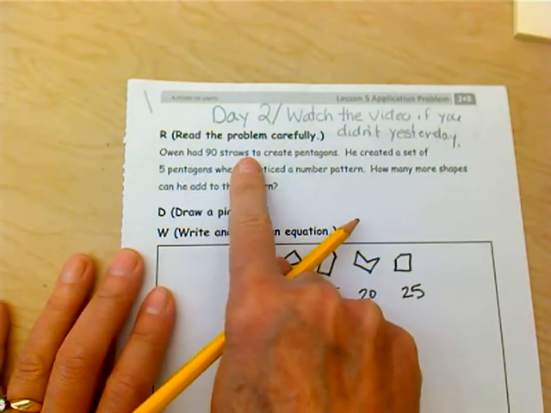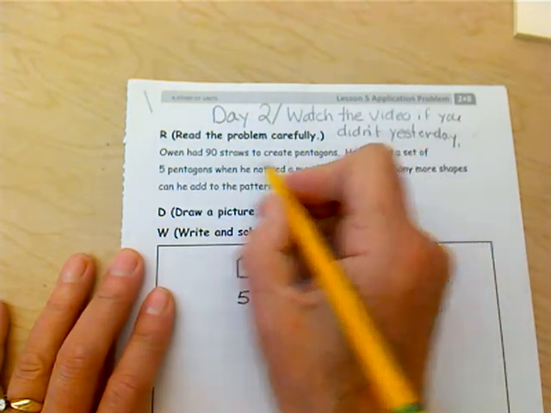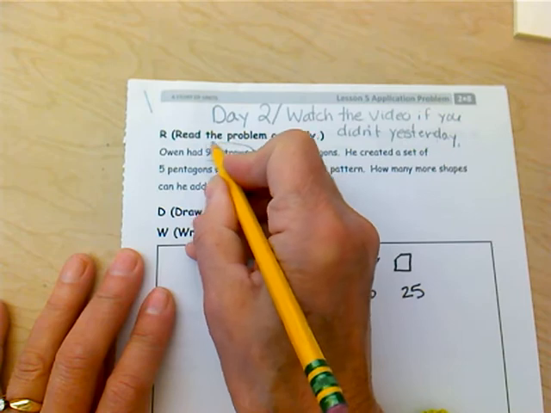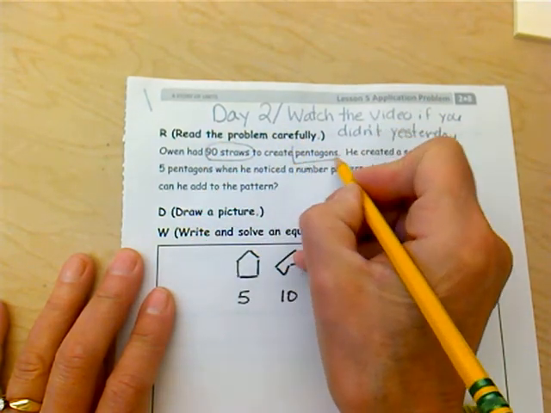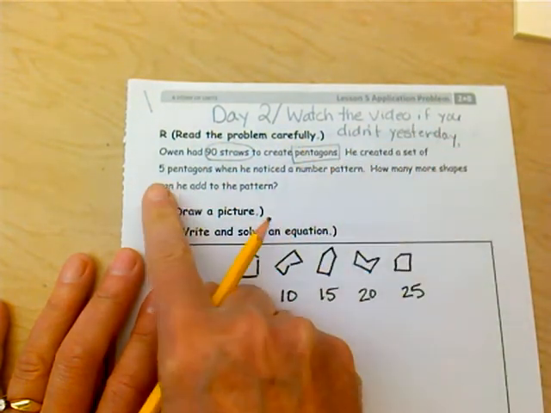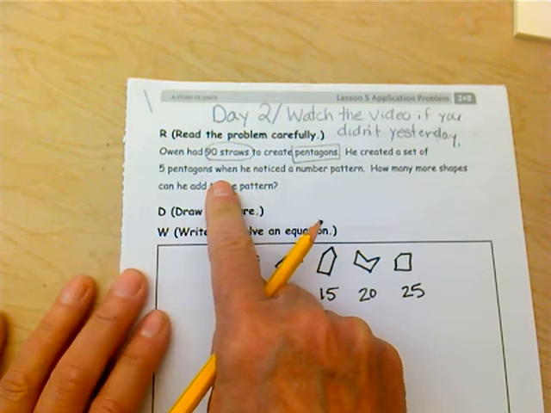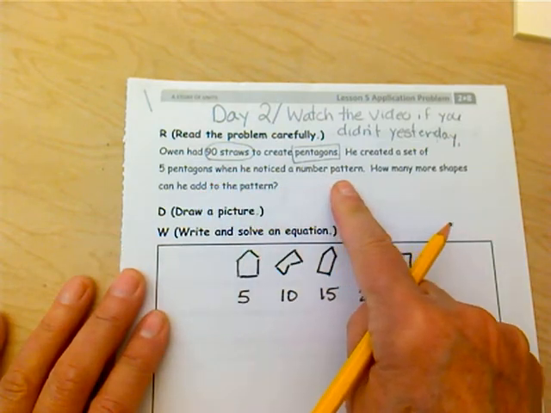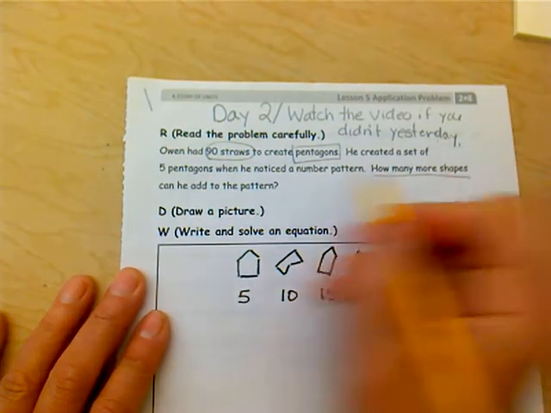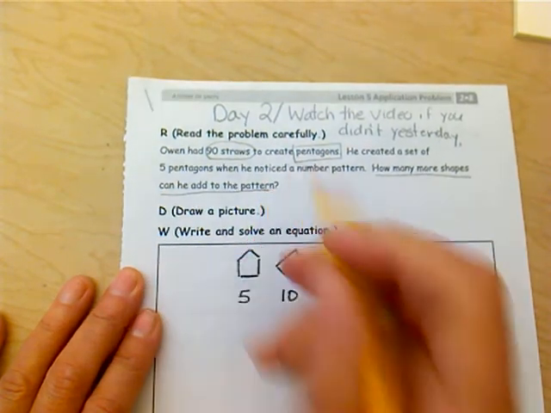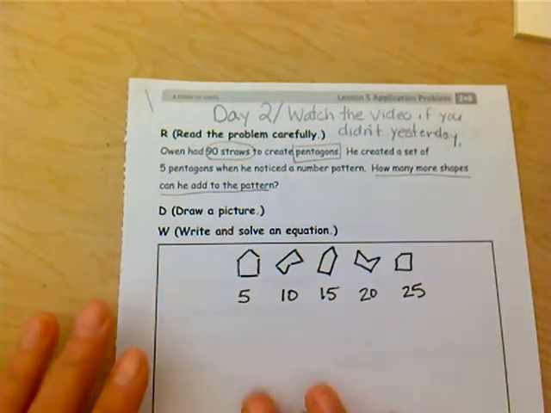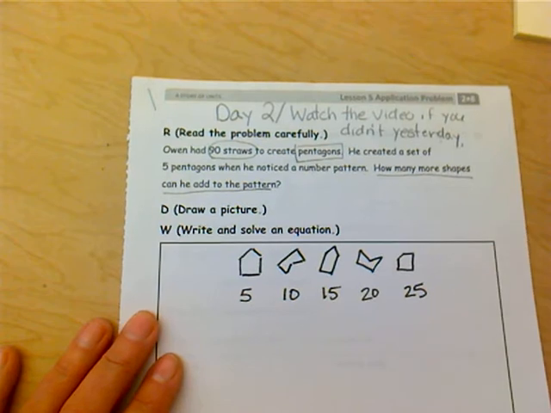Owen has 90 straws to create pentagons. So 90 straws, and he's going to be creating pentagons. He created a set of 5 pentagons when he noticed a number pattern. How many more shapes will he add to his pattern? So that's one problem that you're going to need to solve using pentagons.